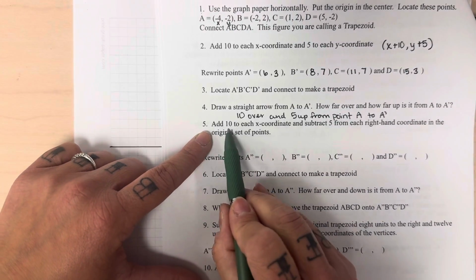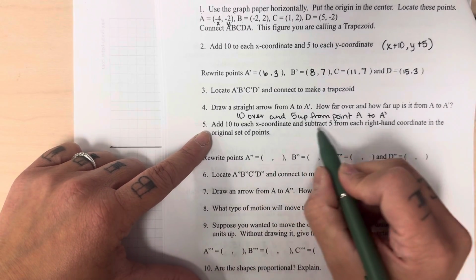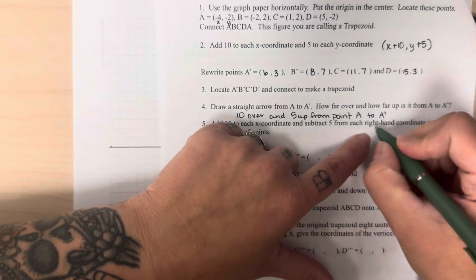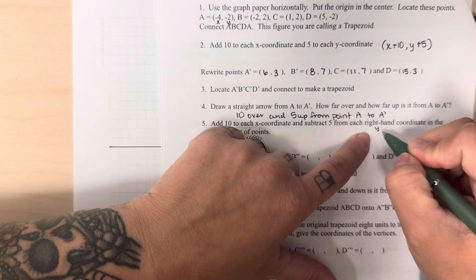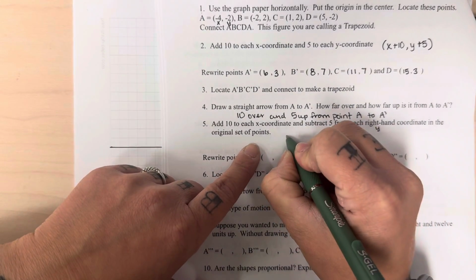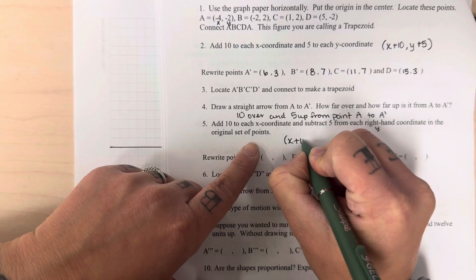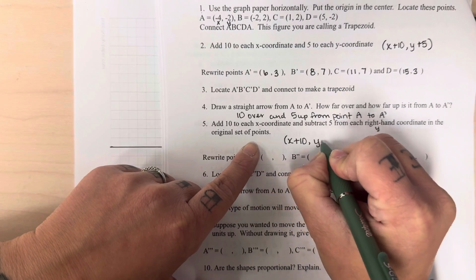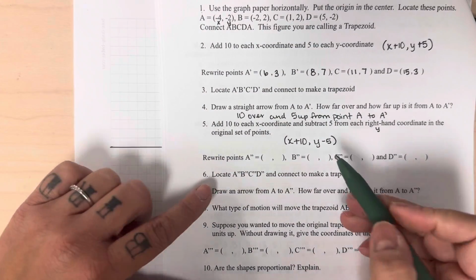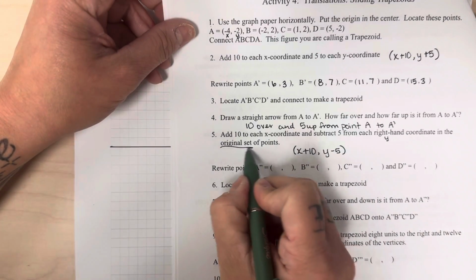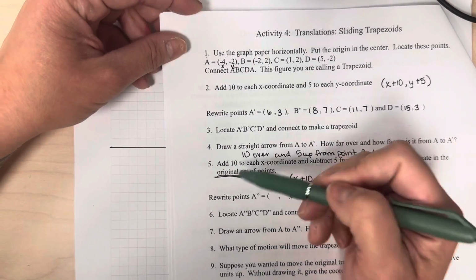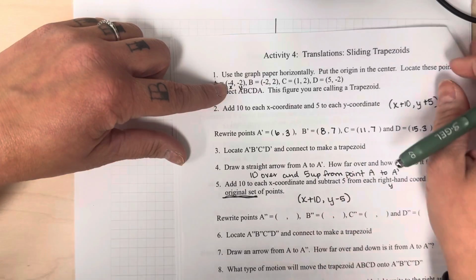Number 5 says add 10 to each X coordinate and subtract 5 from each right-hand coordinate in the set of points. Your right-hand coordinate is your Y coordinate, so instead of adding 5 this time, we are going to subtract 5. So we have X plus 10 and Y minus 5 this time from our original set of points, not from the points that we just made, from our original ones. So I'm going to go back up here.